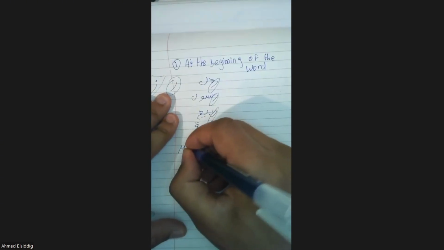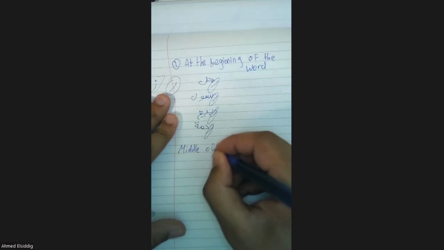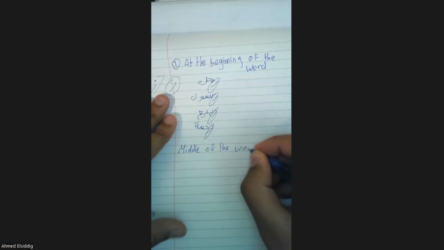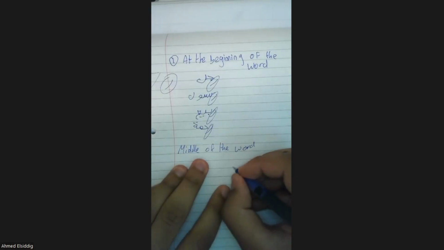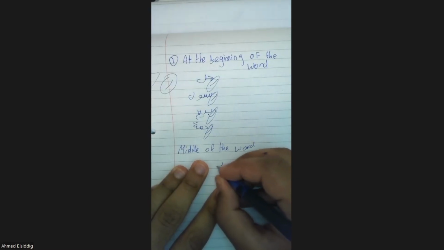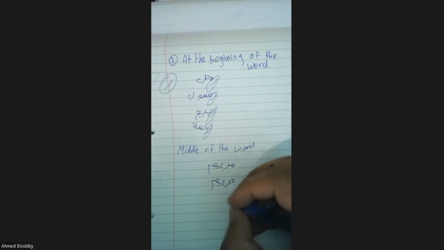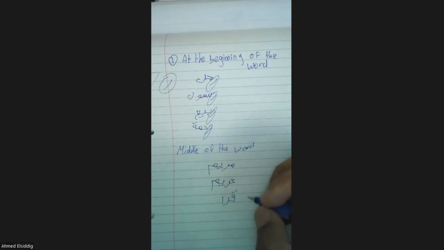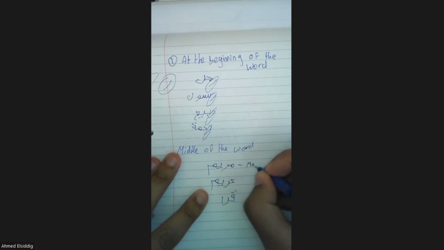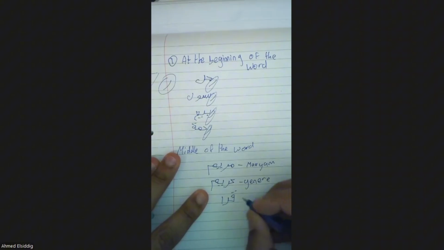And we can say in the middle of the word, middle of the word. I'll try to go over these quickly because these are kind of similar. We say Maryam, Maryam. We also say Kareem. You can also say قرأ, قرأ. For example, Maryam just means Maryam, and Kareem means generous, and قرأ means he read.